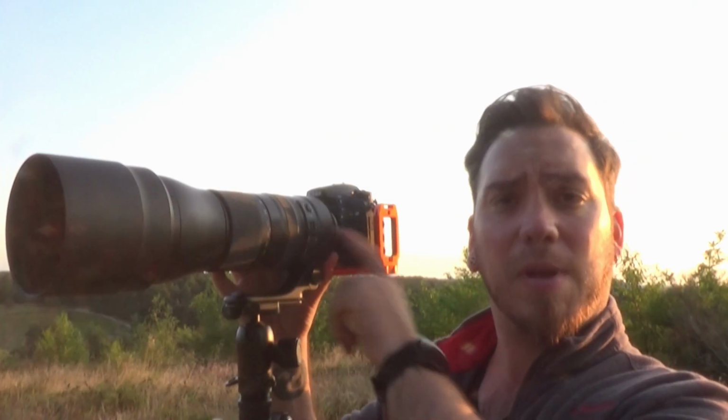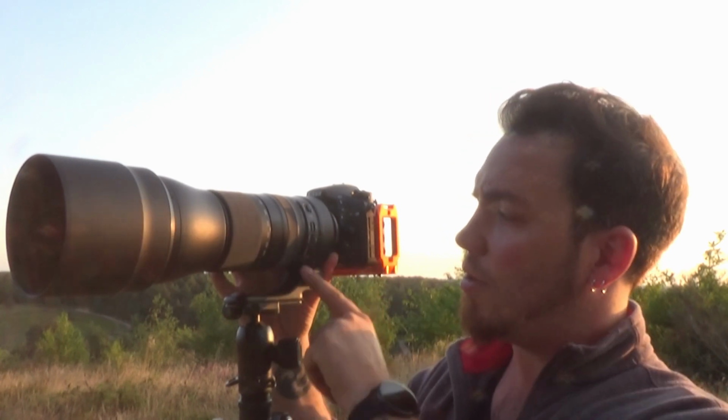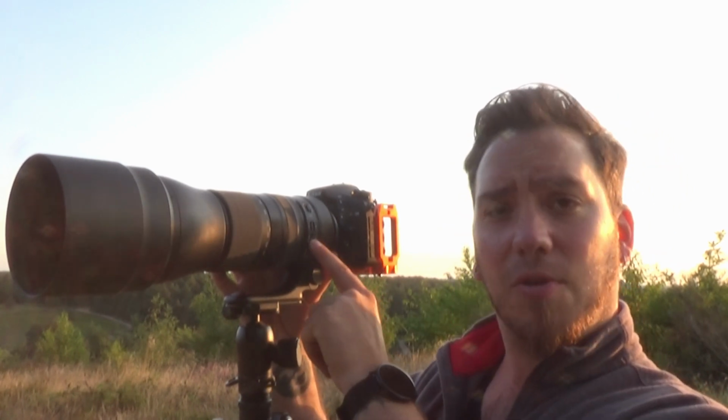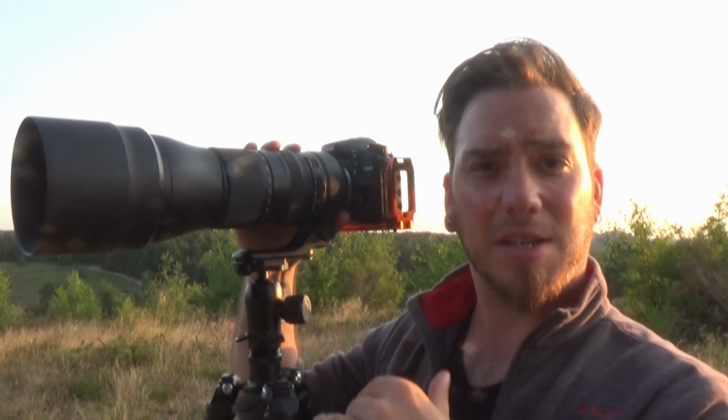Underneath the autofocus manual focus button, you got two other buttons. You got VC on or VC off. It's a stabilizing effect in your lens.